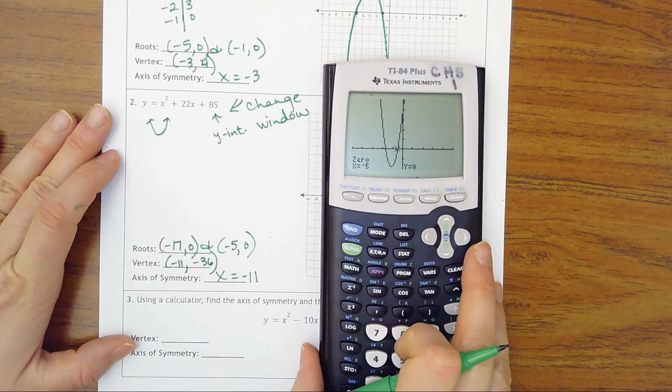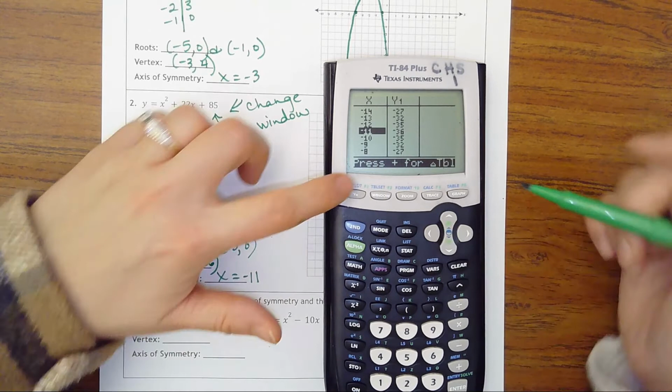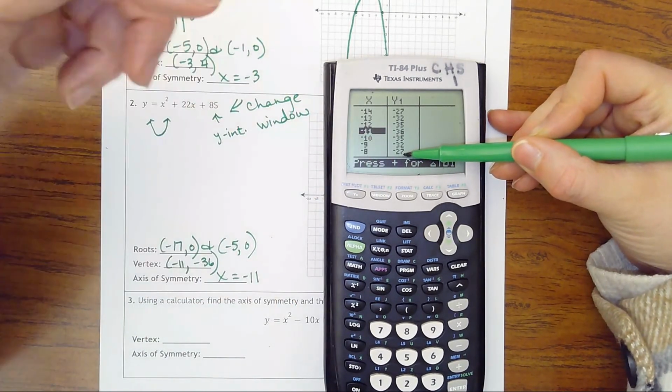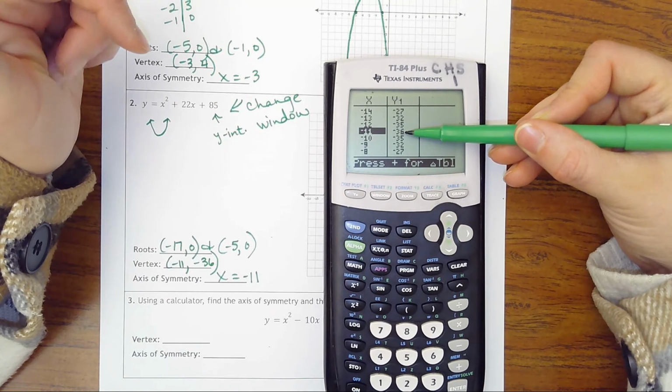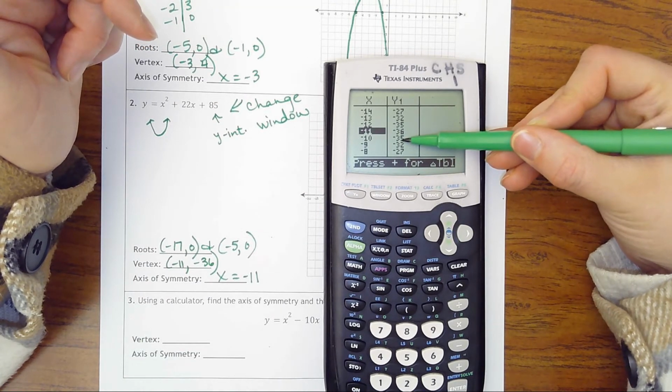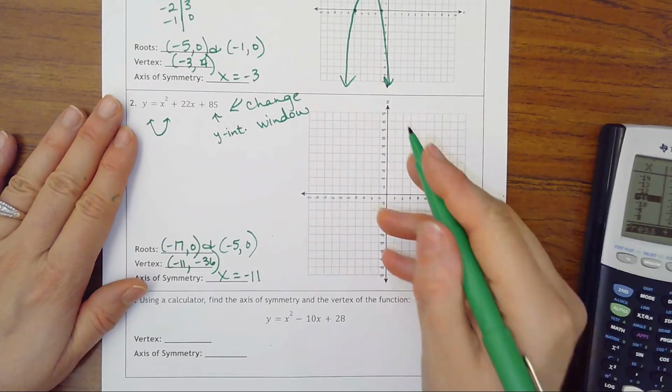So you can pick whether you like the table or not. Table wouldn't have been terrible because I can see that I'm getting down lower and lower till I reach the lowest point is at negative 11, negative 36. From there is your symmetry. So that's fine too. Just options.